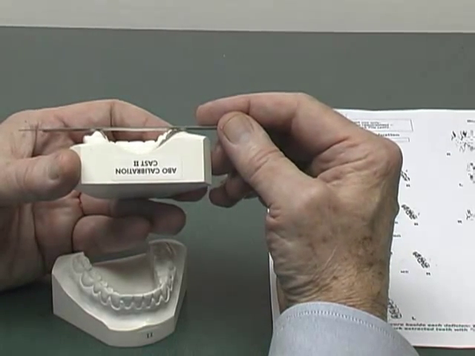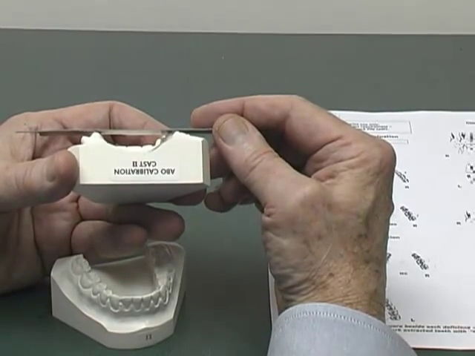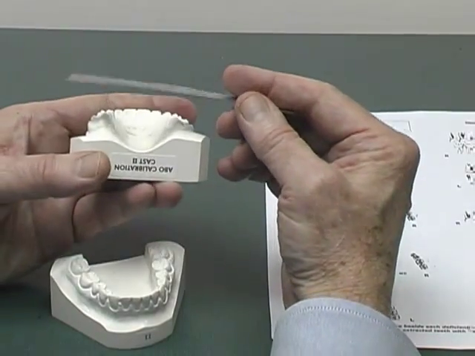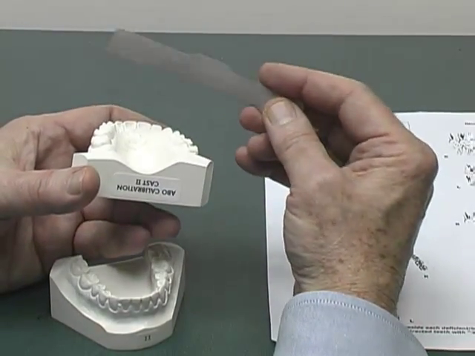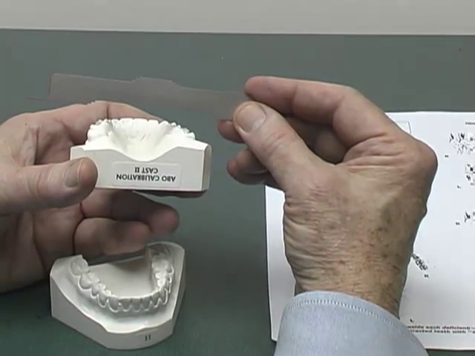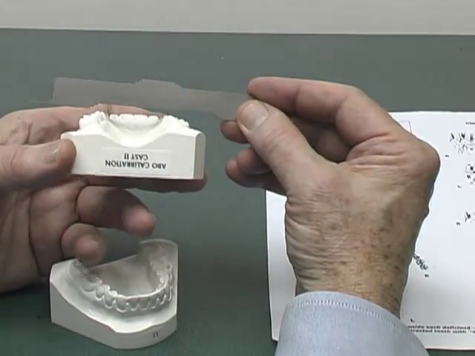Place it across the occlusal surfaces. In this case, it's obvious that there's some problems present. Now, to actually measure the inclination, place the gauge on its bottom edge with the 1 millimeter steps facing inward. And this is the edge that will be used for the maxillary cast.